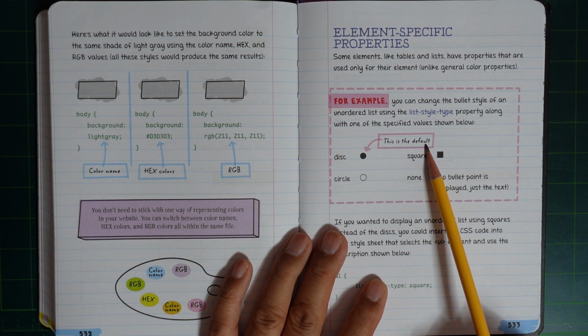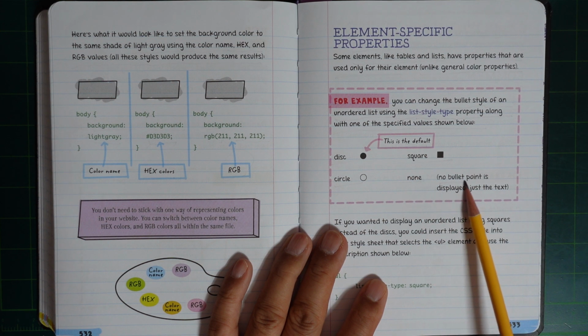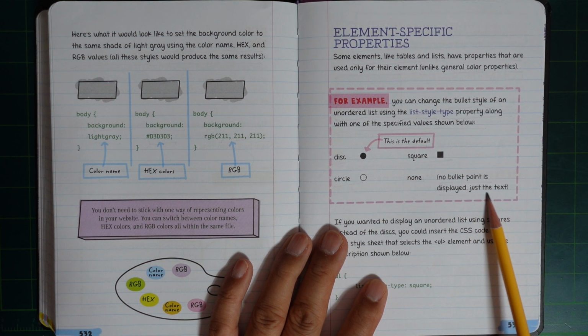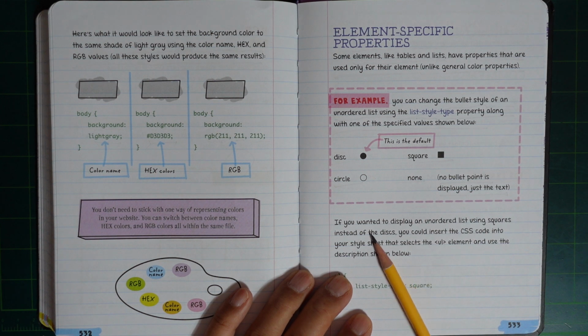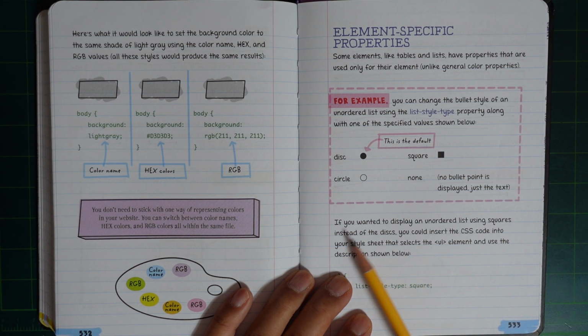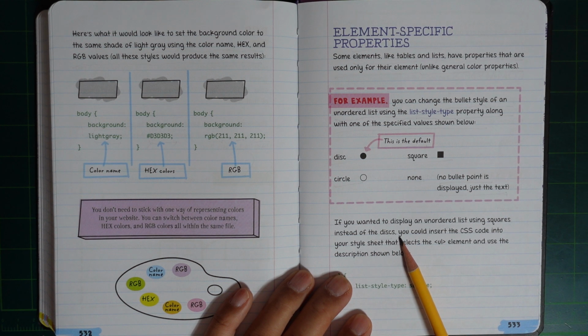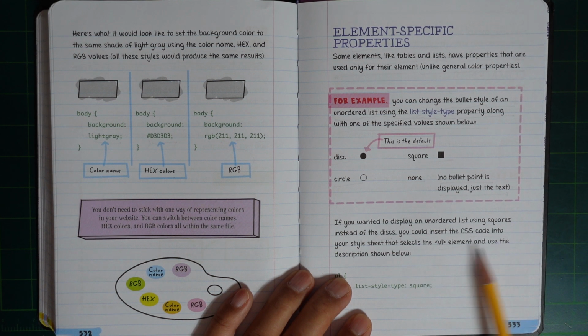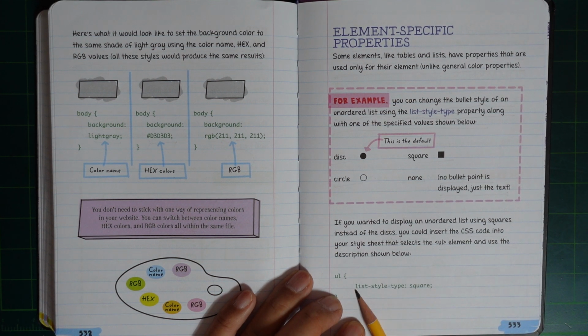Disc is the default. With none, no bullet point is displayed, just the text. If you want to display the unordered list using squares instead of the disc, you could insert CSS code into your style sheet that selects the UL element and uses the declaration shown below. This is list-style-type: square.